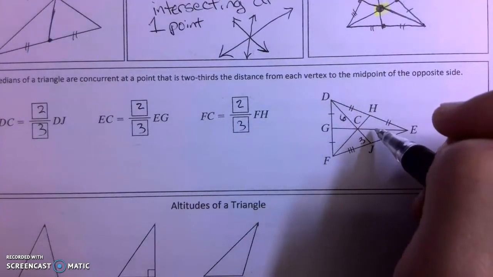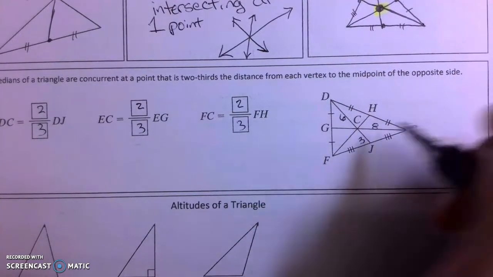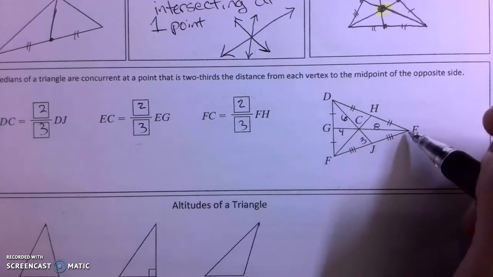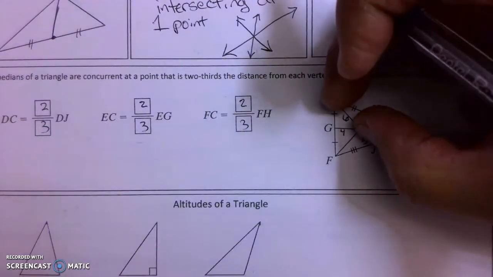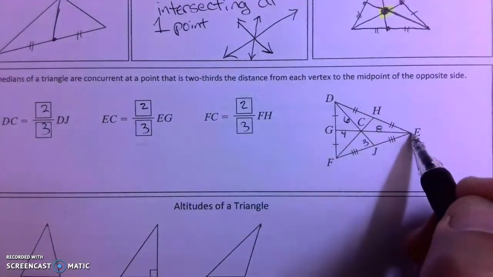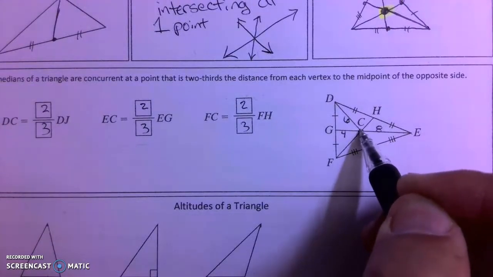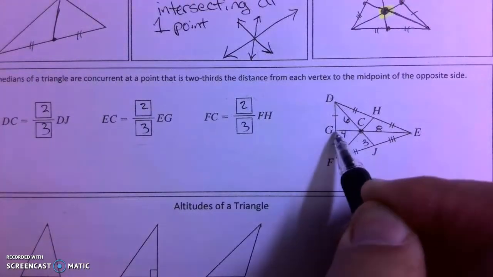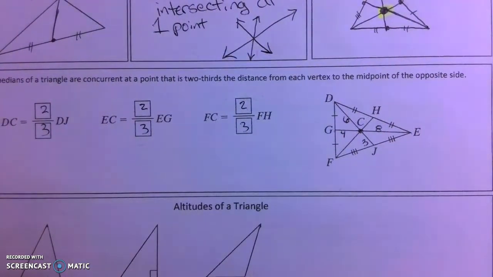Let's put in some other numbers here. Let's say this is 8. This would be 4. It's basically broken into 2/3 on top, 1/3 on the bottom. 2/3 from the vertex to that centroid, and then 1/3 from the centroid to the side length. Okay.